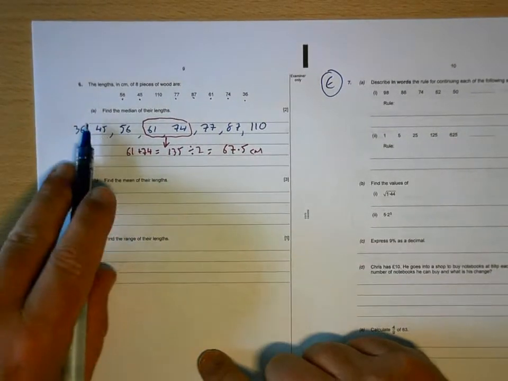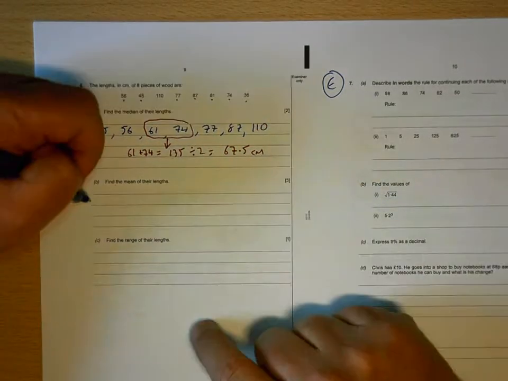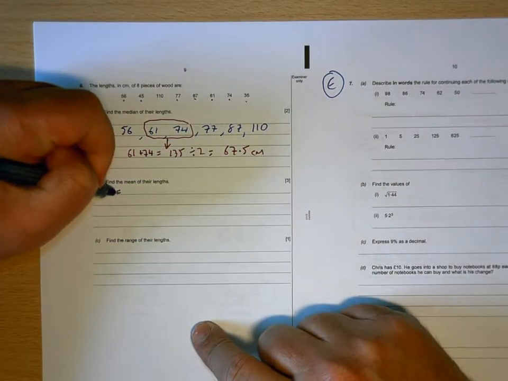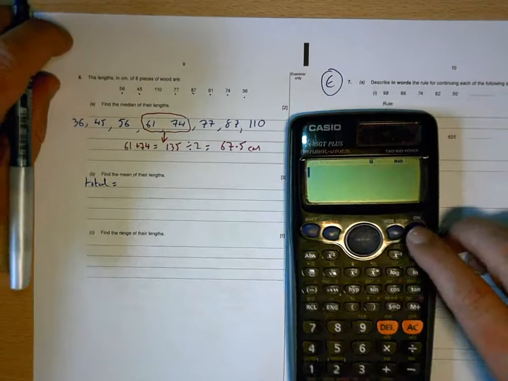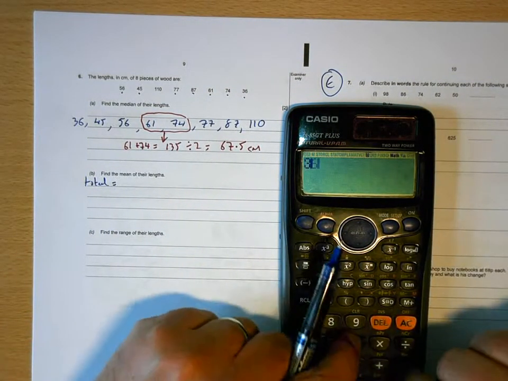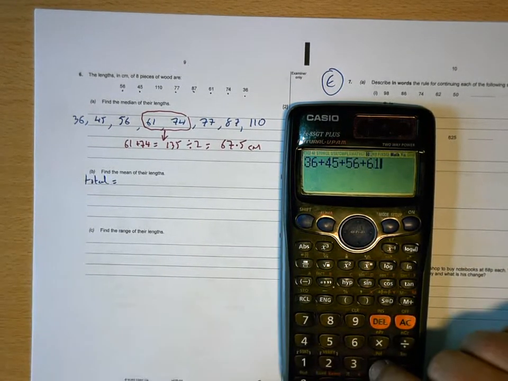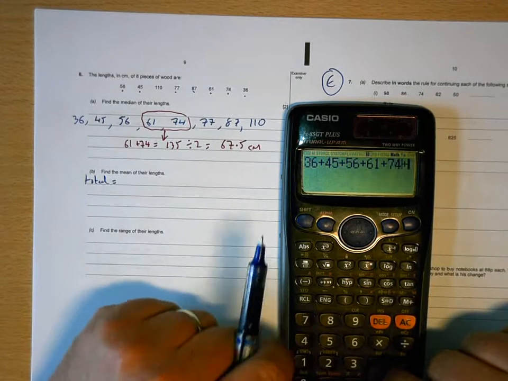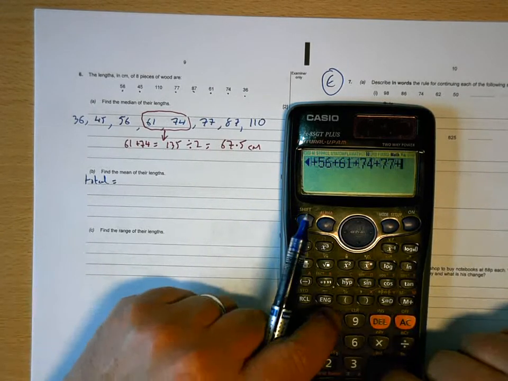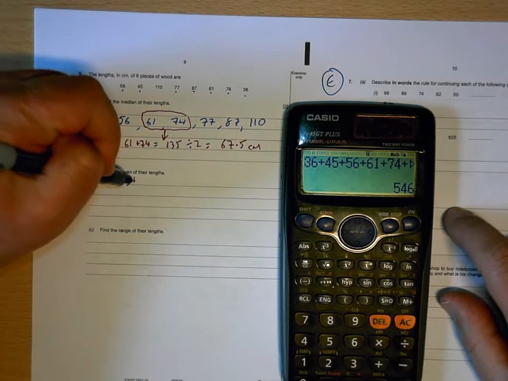For the mean, we add them all up and divide by however many there are. So the total, show the examiner that you recognize you need to add them up. So we've got 36 plus 45 plus 56 plus 61 plus 74 plus 77 plus 87 plus 110 is 546.